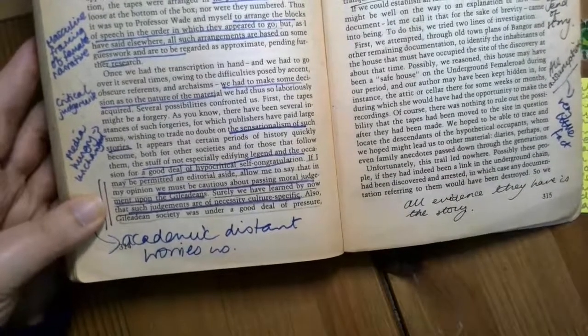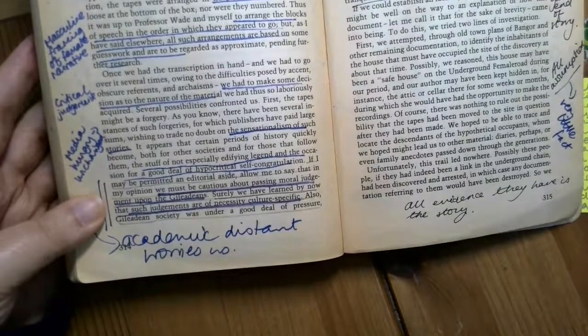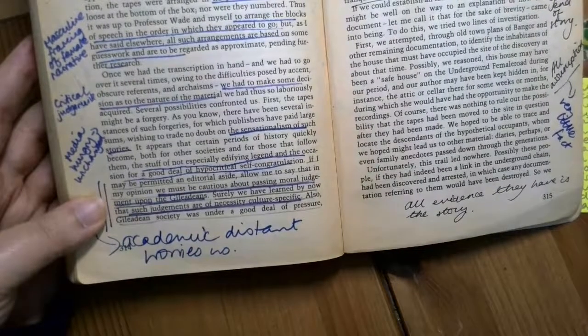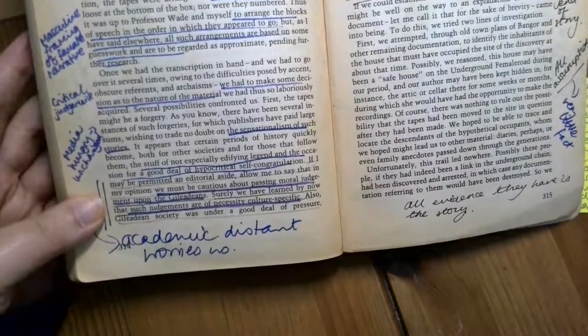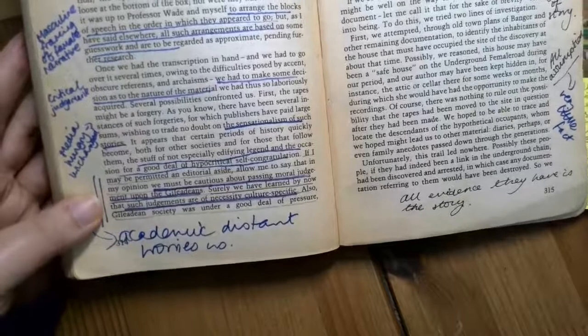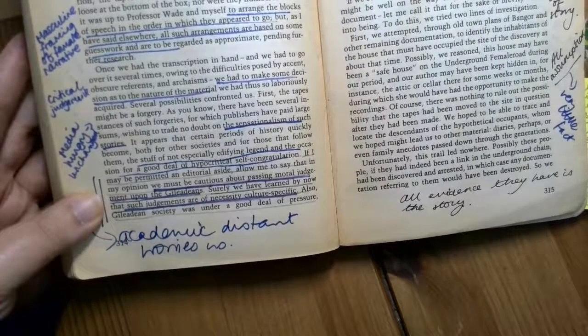Several possibilities confronted us. First, the tapes might be a forgery. As you know, there have been several instances of such forgeries for which publishers have paid large sums, wishing to trade, no doubt, on the sensationalism of such stories.